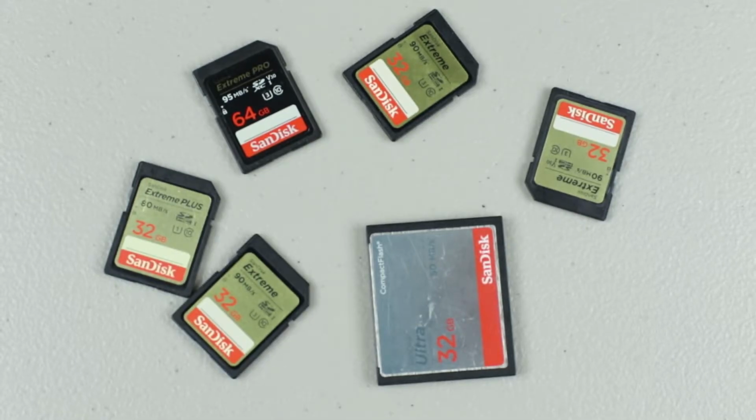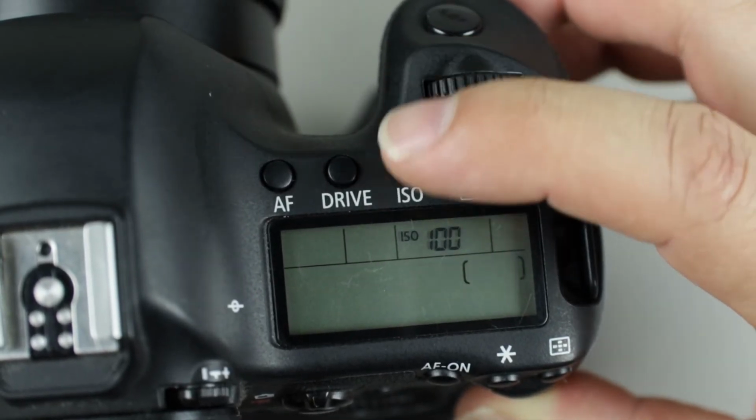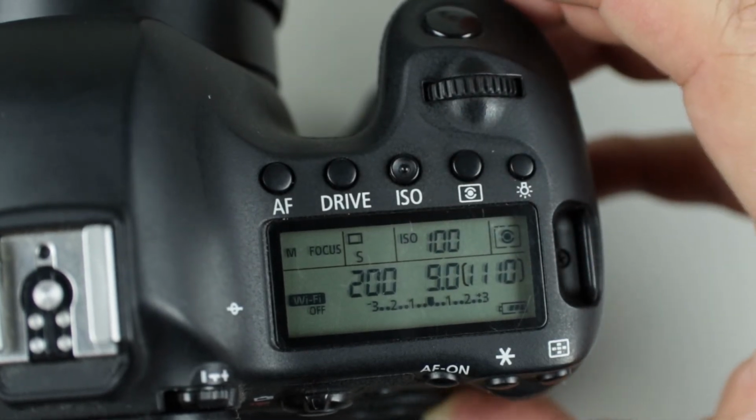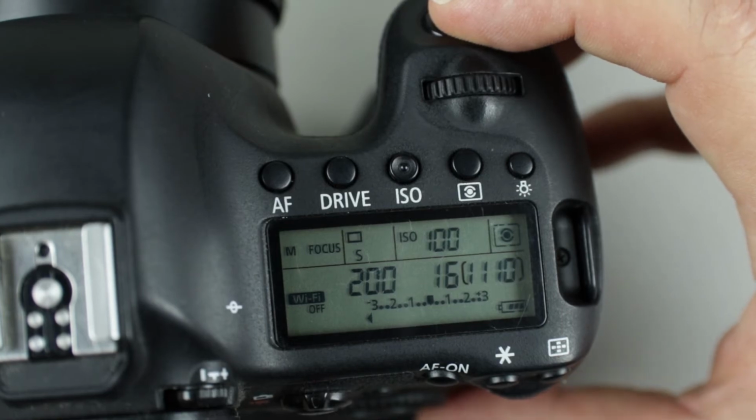So when you're ready to start shooting, make sure you've got plenty of memory card space and double check, even triple check your settings, because nothing's worse than after you've shot a time lapse and you realize something you've done wrong. I've been there many times.